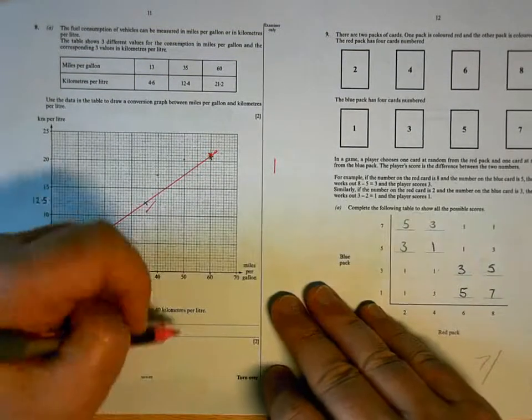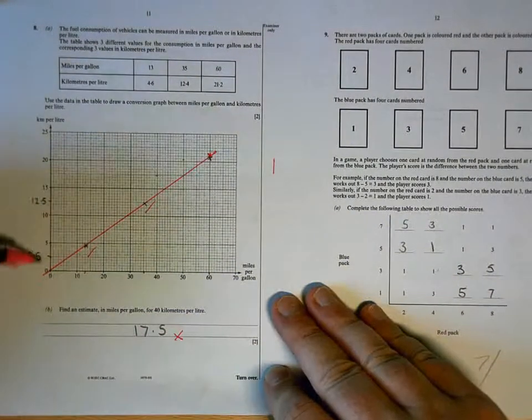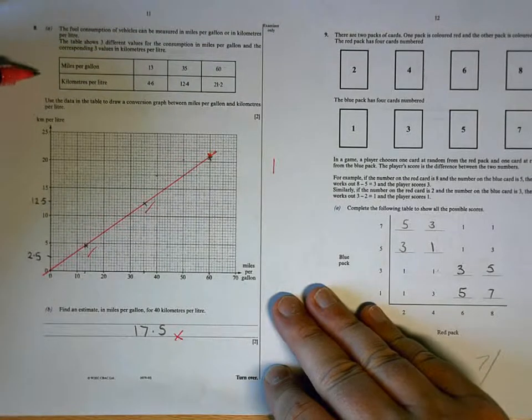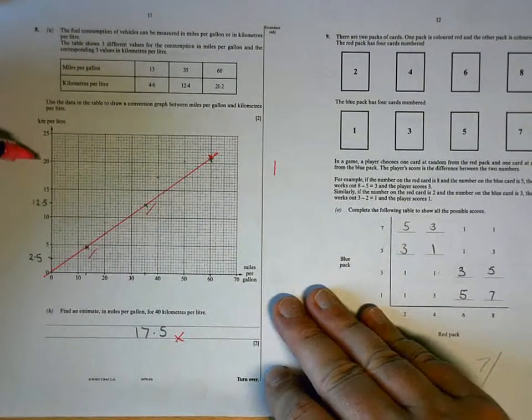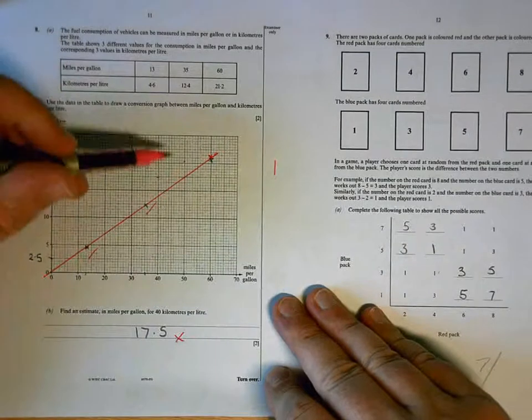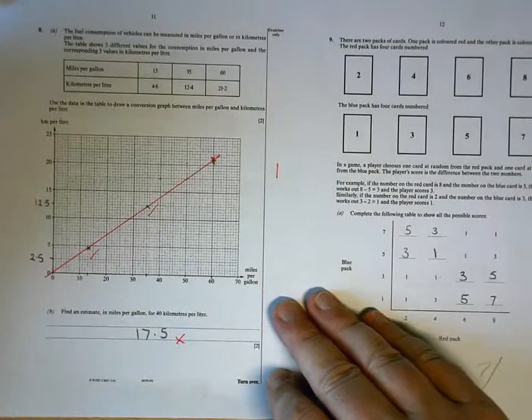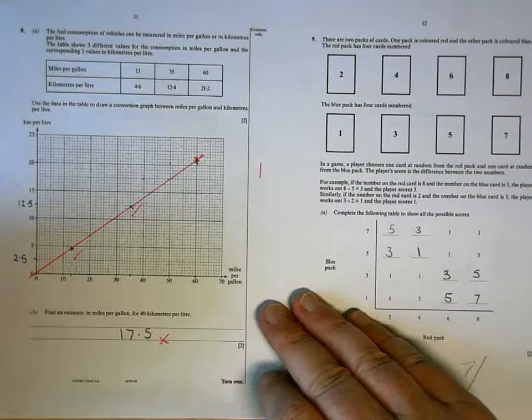Then to use your graph, you haven't got 40. Here's your kilometers per litre scale. You haven't got 40, it only goes up to 25. So you choose 20, read off 20 and double it for 40. So that's the method you need for that.